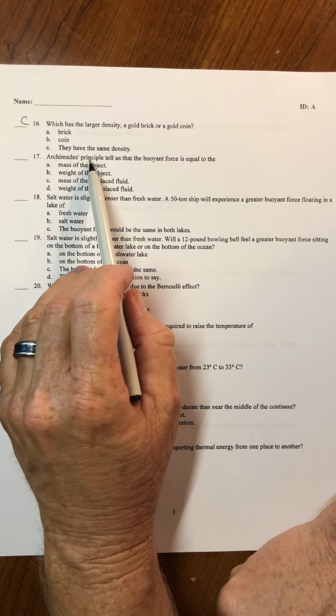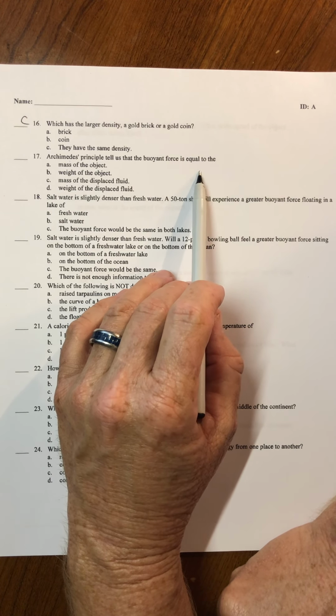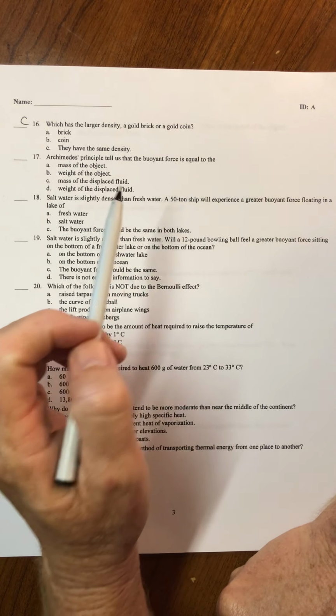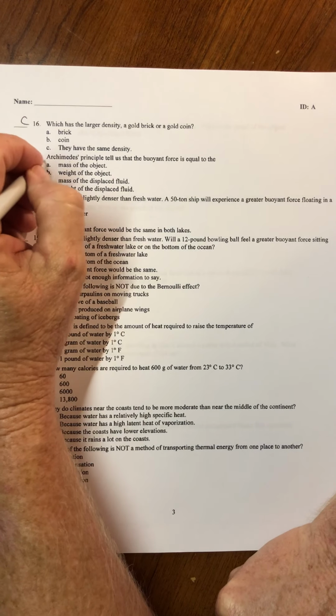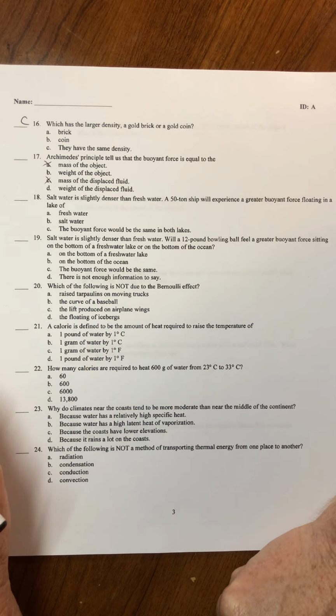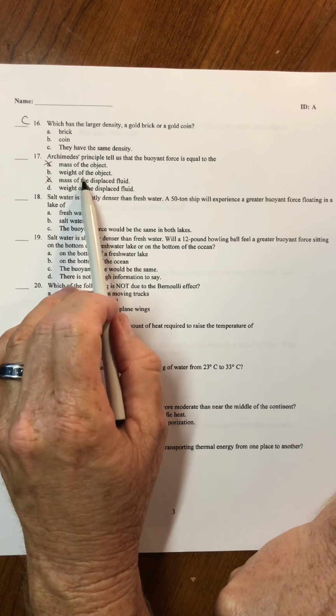Here's Archimedes' Principle. It tells us that the buoyant force is equal to, and I said it a number of times, I'll say it again, Archimedes' Principle says the buoyant force is equal to the weight of the displaced fluid. So it looks like A and C say the mass of something, so I'll just cross those out. No way those are in. This is the weight of the object. No, it's not the weight of the object.